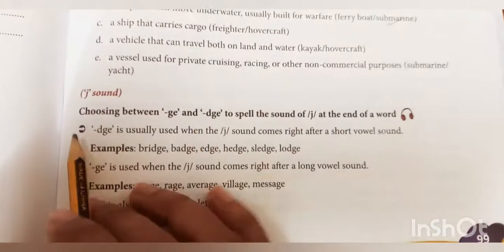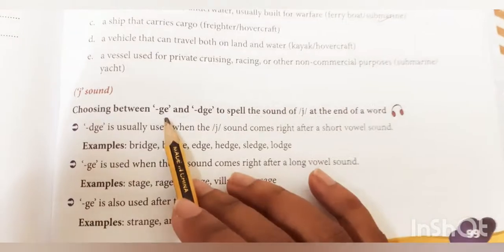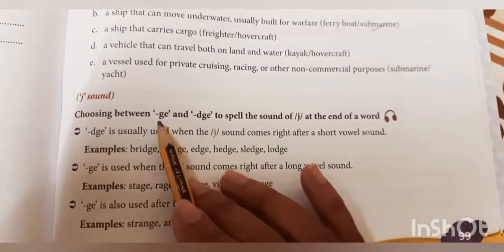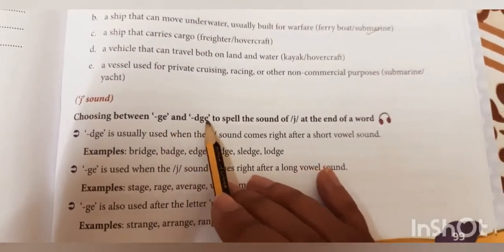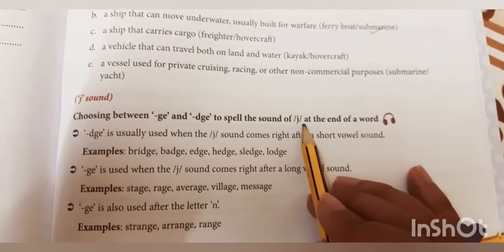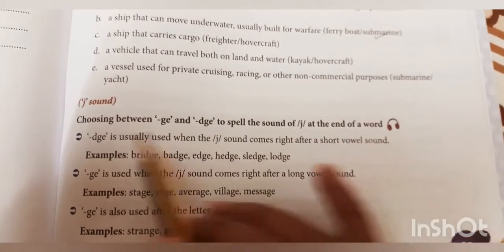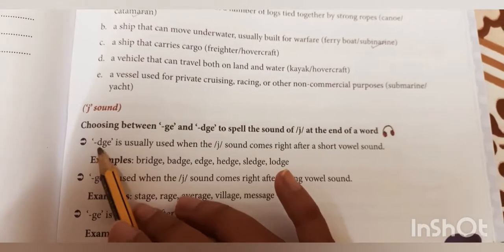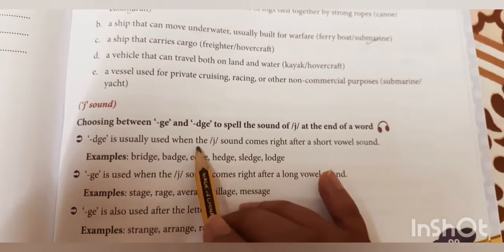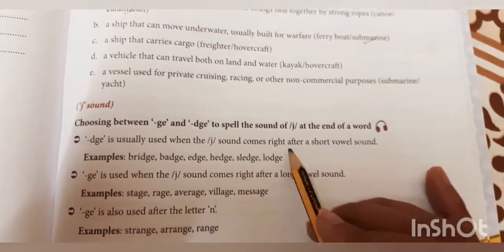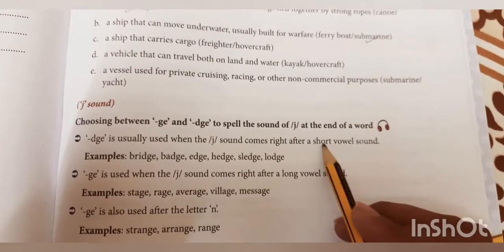Let's see some examples. Choosing between GE and DGE to spell the sound of J at the end of a word. DGE is usually used when the J sound comes right after a short vowel.